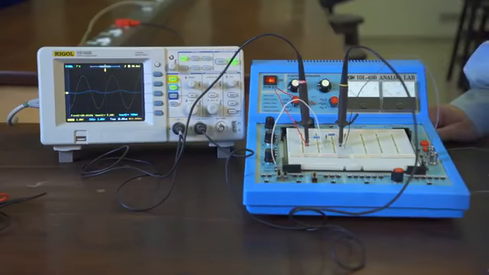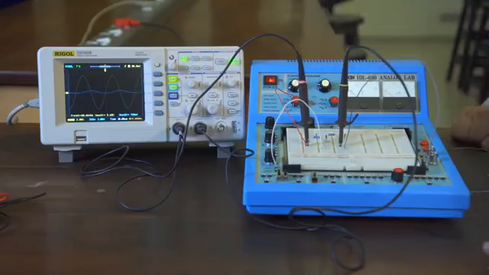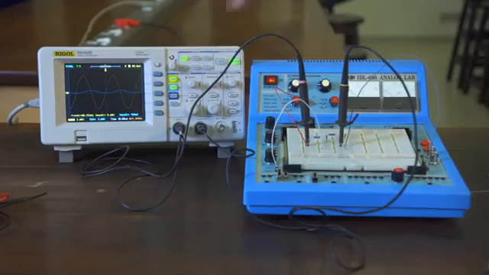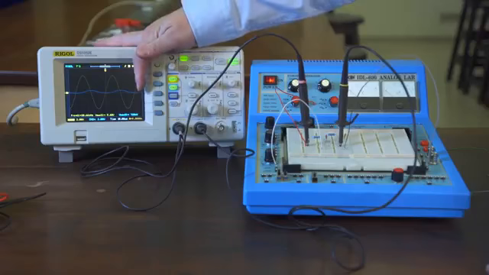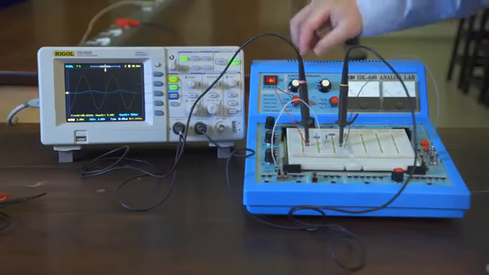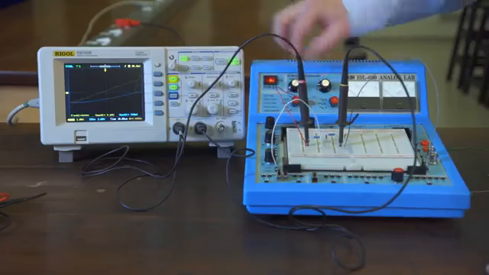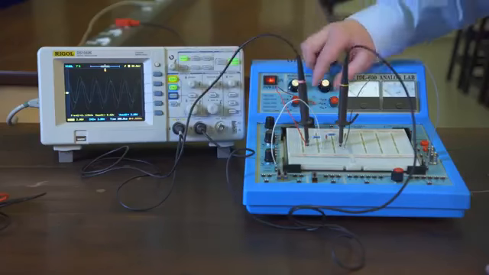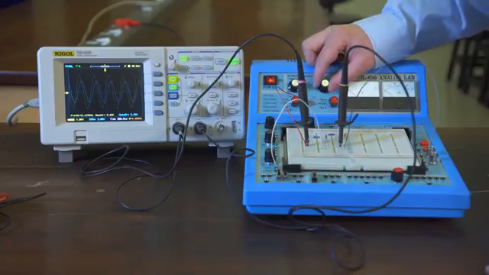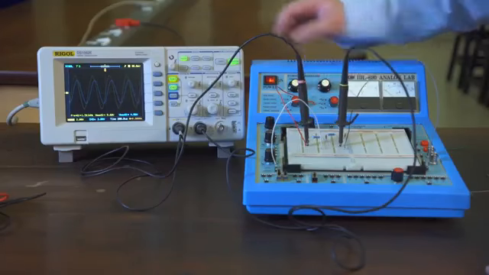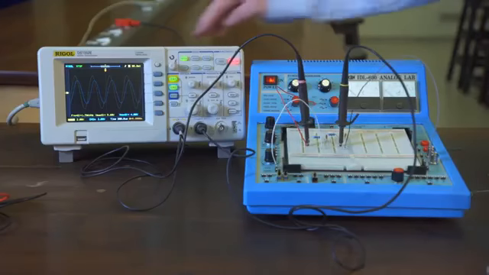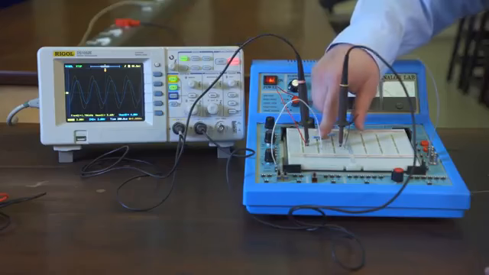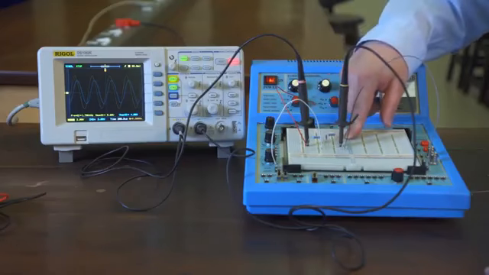Okay, so as with our single low-pass filter, we first want to find the 3 decibel point for this circuit. So if we remember, for the same input voltage, we're looking for our output voltage to be roughly 4 volts. So I'm just going to decrease my frequency until my output voltage gets to 4 volts. Okay, so now this is our 3 decibel point for our cascaded passive low-pass filter.